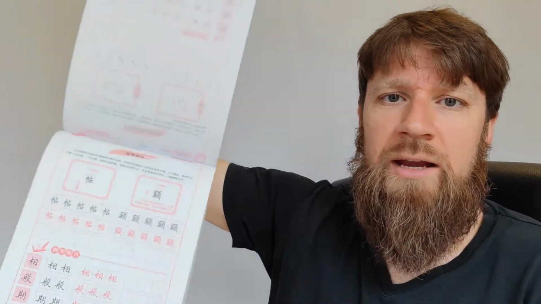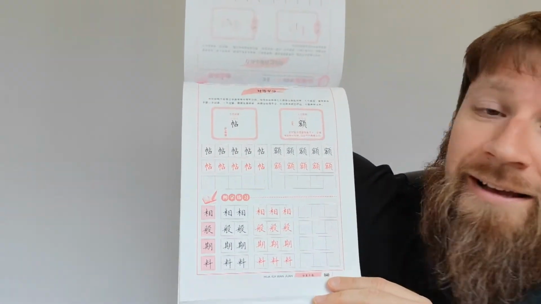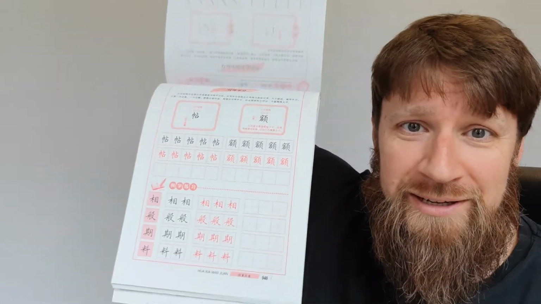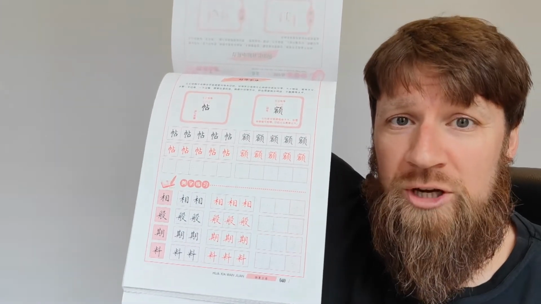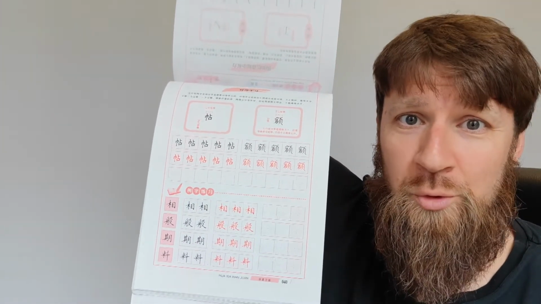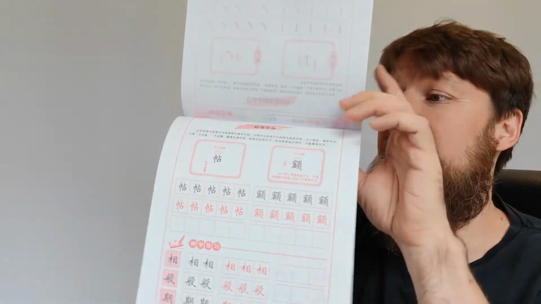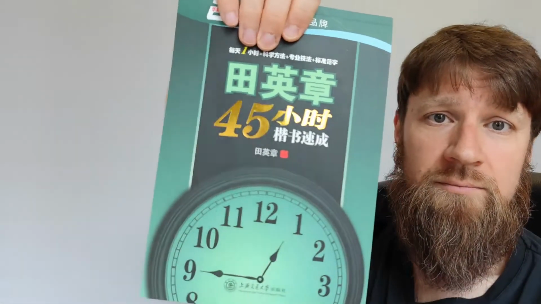And I've been told some of my characters are terrible. That's not how you write that character. And I'm like, yeah, I don't see you writing. It is actually a thing to address, that if you're going to learn how to write Chinese, then there is a stroke order to follow, and books like this can help you in getting through that.